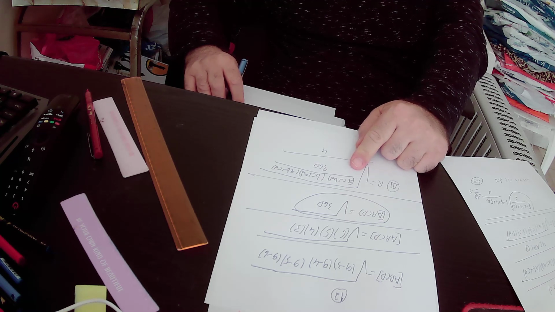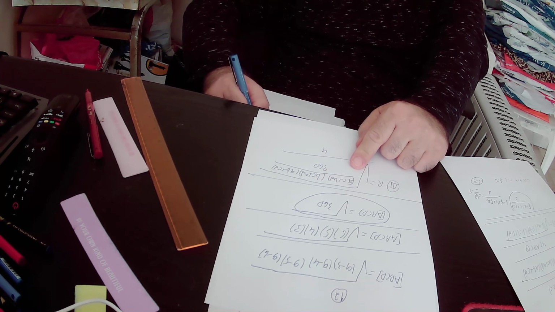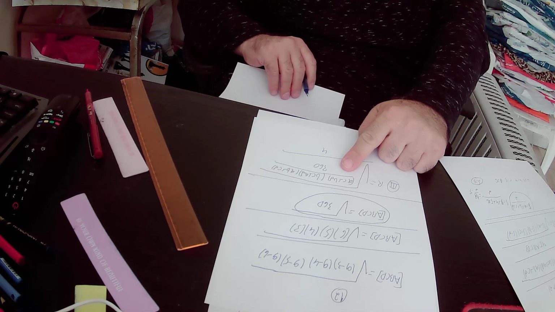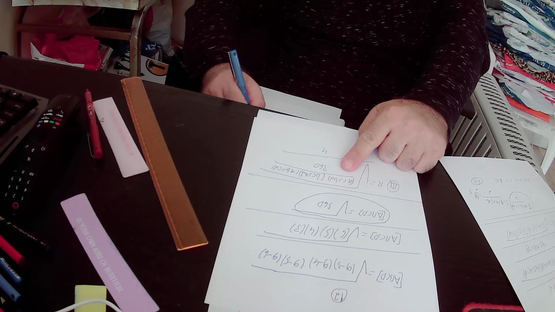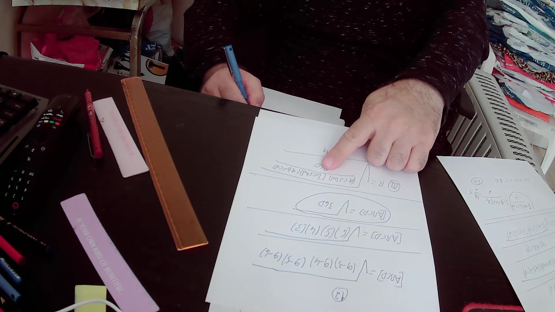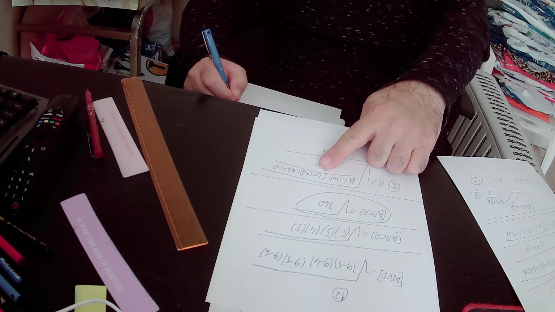AC. A is 3, C is 5, so 3 times 5 is 15, plus BD. B is 4, D is 6, and 4 times 6 is 24, times BC. B is 4, C is 5, so 4 times 5 is 20, plus AD.